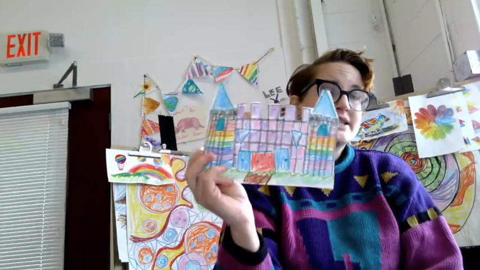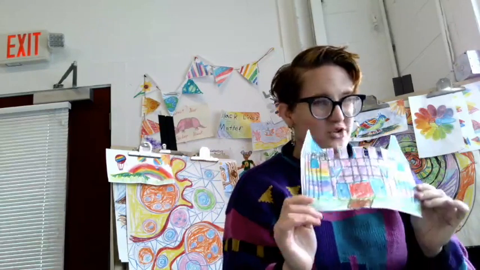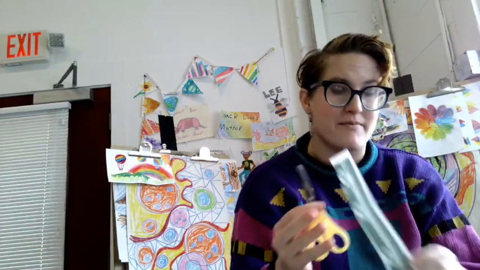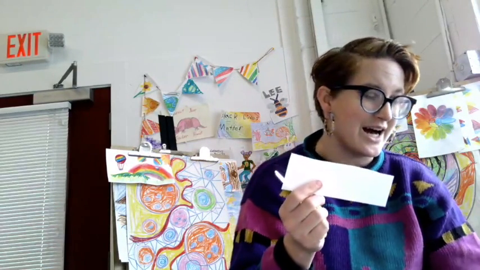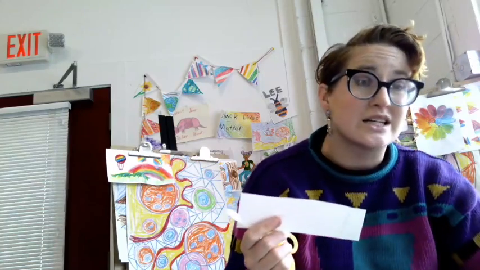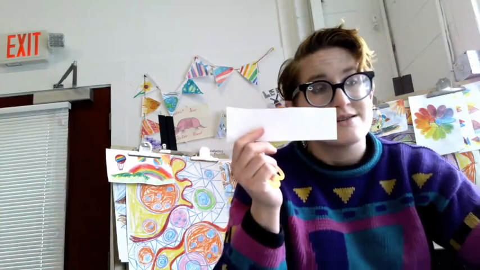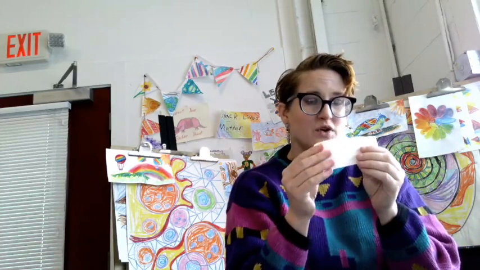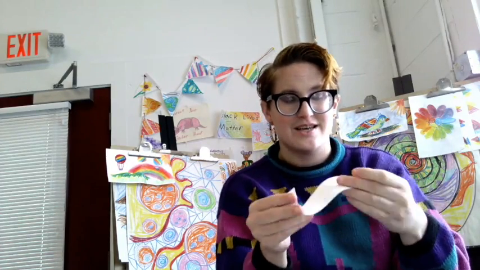Now, this is pretty cool, but what if you wanted to make doors and windows that open and close? For that, you'll need some scissors, a little scrap paper, like, I think I'm going to use the paper that fell off when I cut, and a glue stick. And this is how you make a door or window that opens and closes: you just fold it. And this is scrap, so it's okay if it's not perfect.